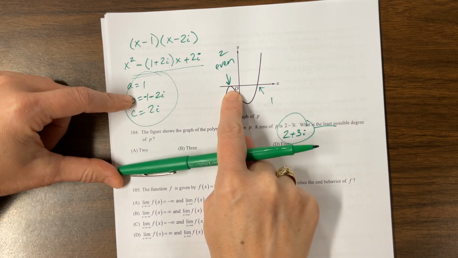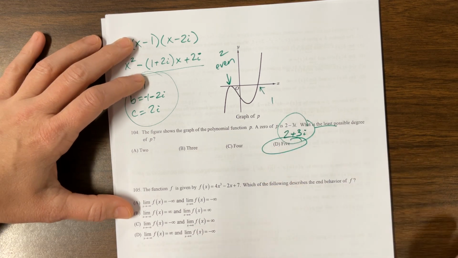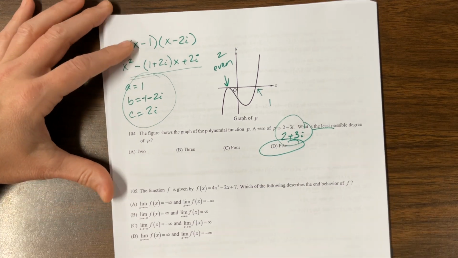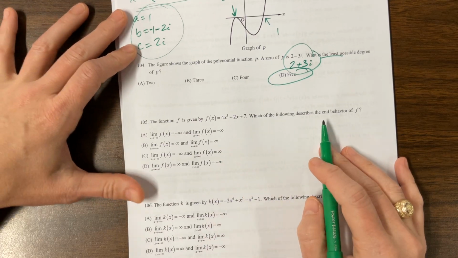So we have 2 roots here. We have 1 root here that puts us at 3. We have 2 more here that puts us at 5. I would imagine the answer is 5, but if I had written that question, I would have tweaked it a tiny bit. Okay, the function, what's the end behavior?